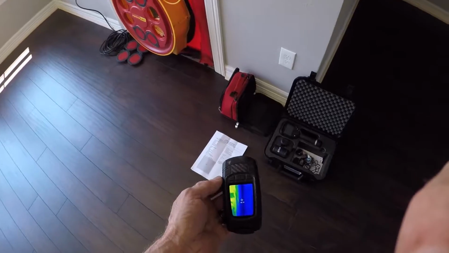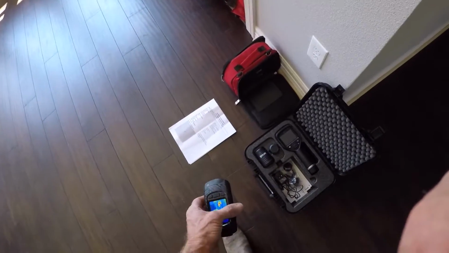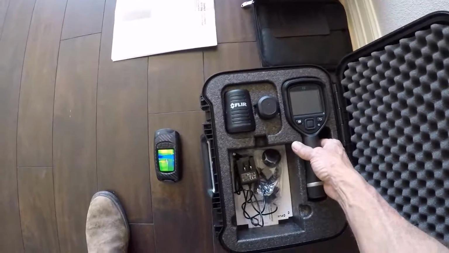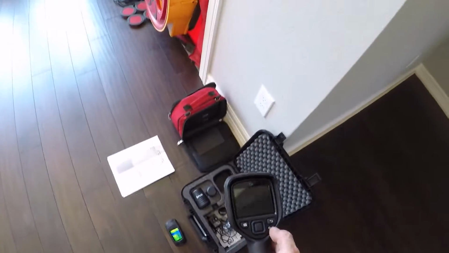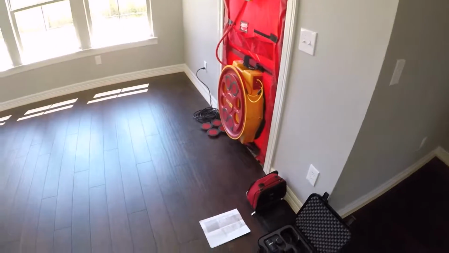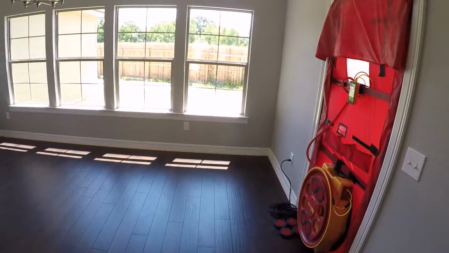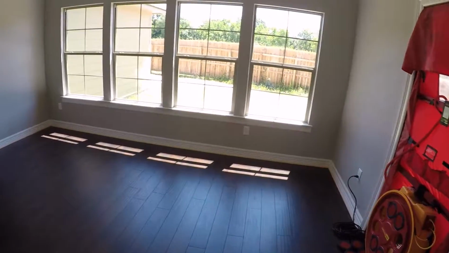And on more intense homes where we have other issues, go a step up. Utilize FLIR.